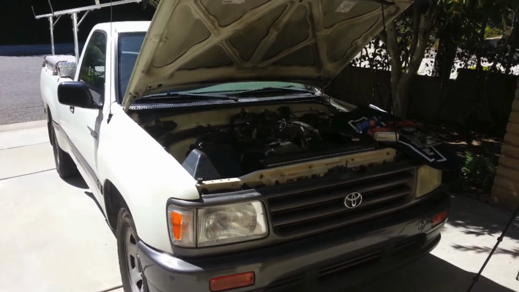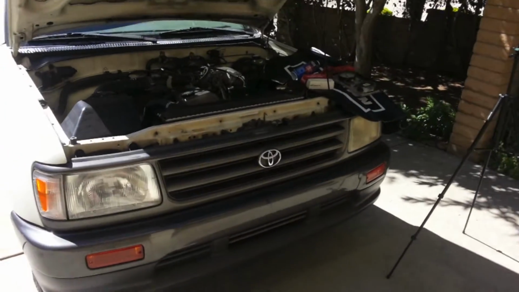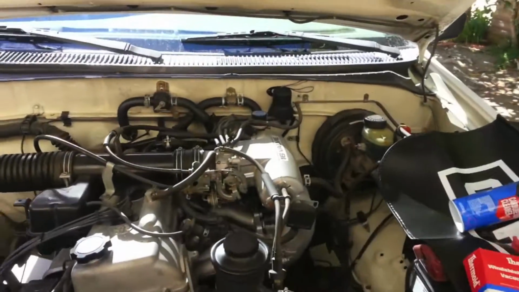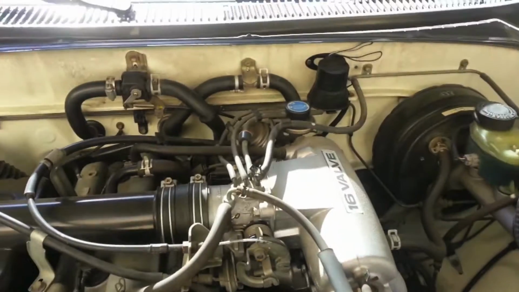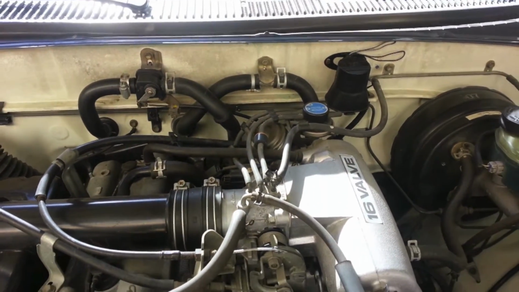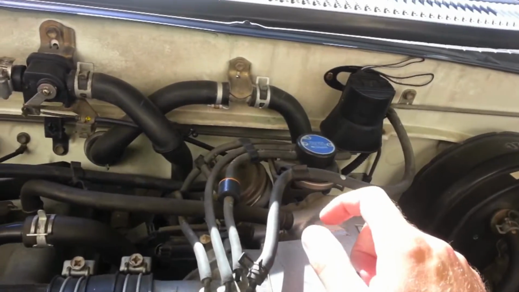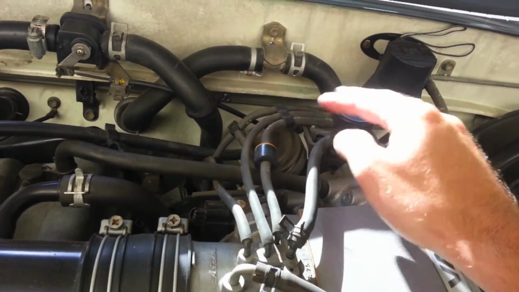Okay, this is a '96 Toyota T100 4-cylinder. I'm showing you on this car because it's the only one I have available. It's almost the same as the Rav. The EGR system is a little different on this. Yeah, there's a few other different things.